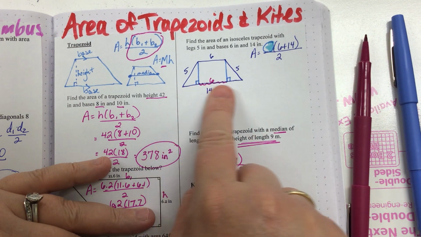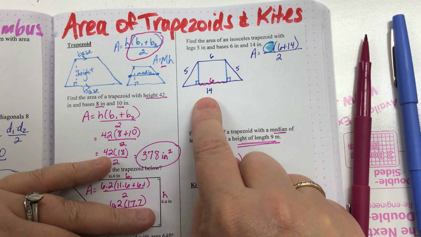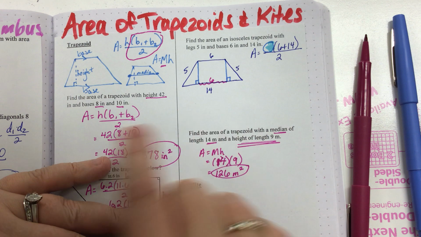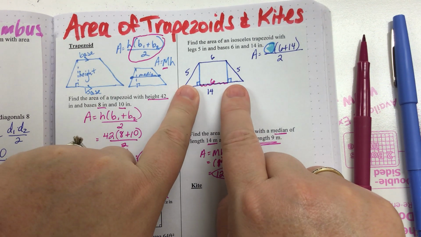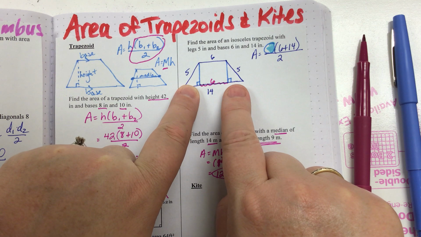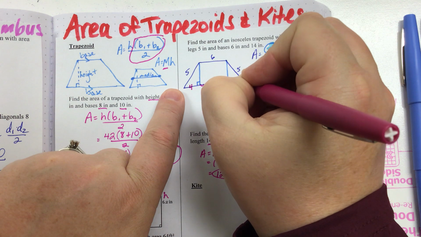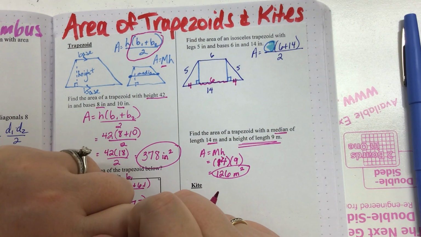Now, since the bottom base is 14 all the way across, if I take 14 minus 6, I'm left with 8. So if both end sections have to add up to be 8, that's going to tell you that they're each going to be 4, because 8 divided by 2 is 4.